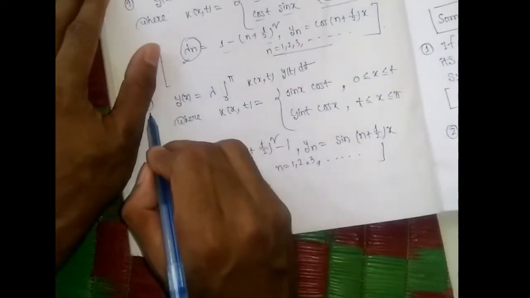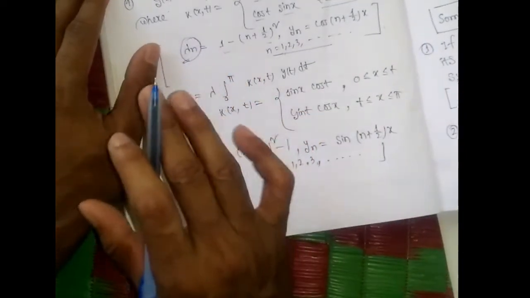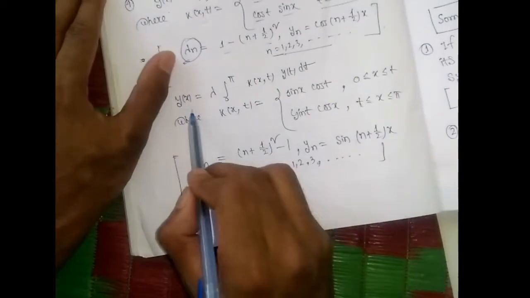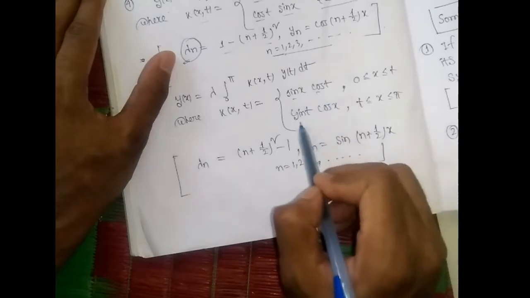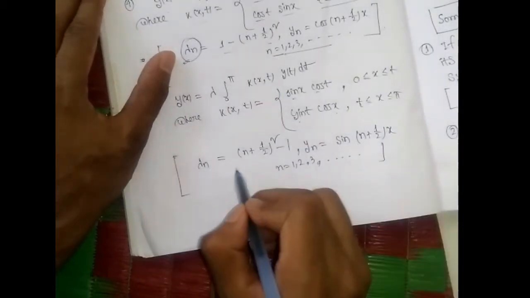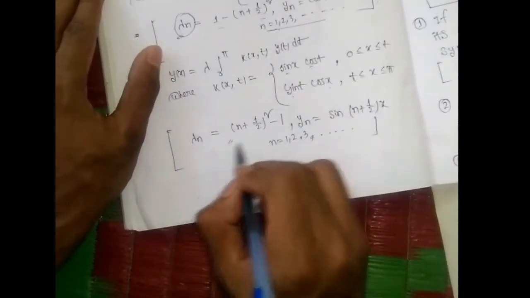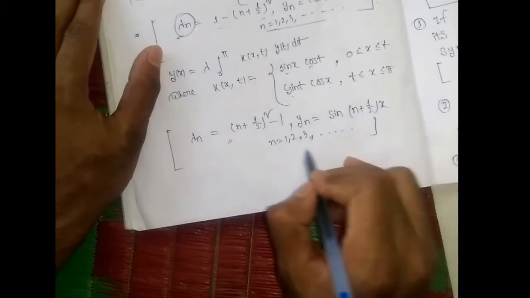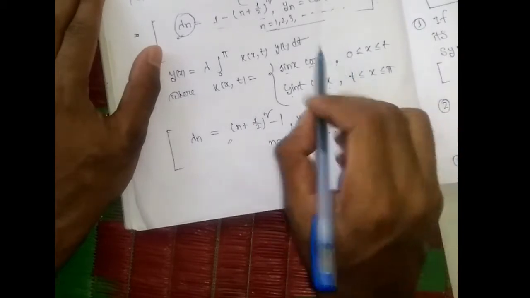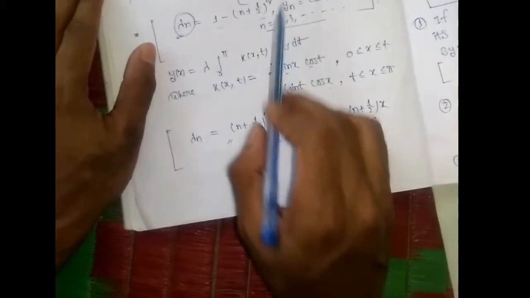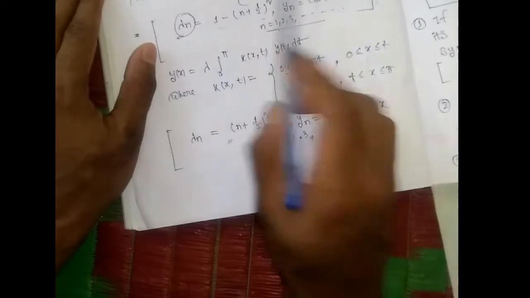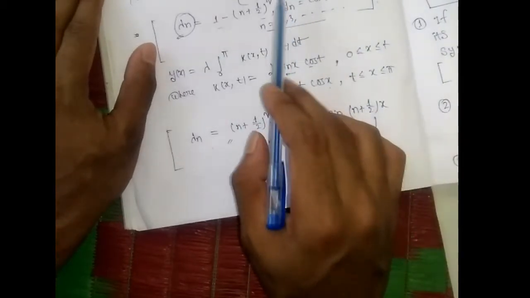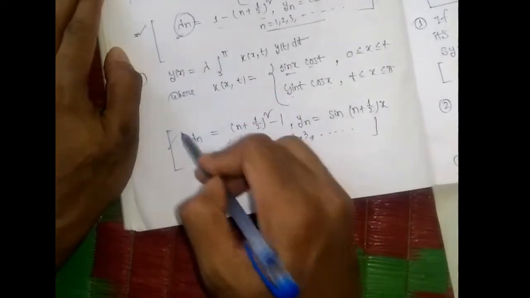In the second question, when the kernel K(x,t) is sin x cos t, where 0 less than x less than or equal to t, and sin t cos x for t less than x less than or equal to pi, then we write directly the eigenvalue as lambda n equal to (n plus half) square minus 1, and the eigenfunction is sin of (n plus half) x, where n equal to 1, 2, 3, and so on. Whenever the kernel is this, we can directly write these eigenvalues and eigenfunctions.